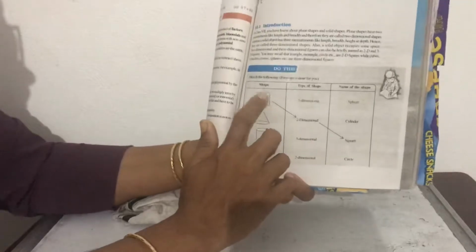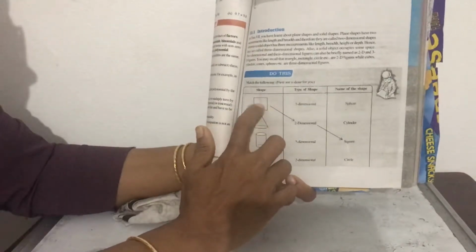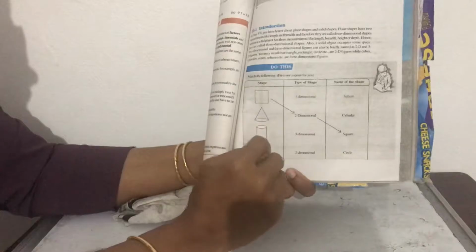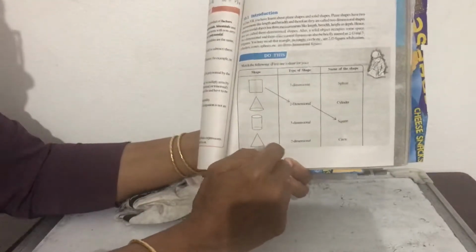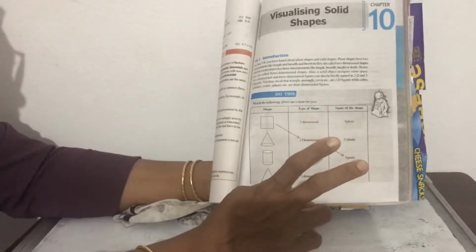For a two-dimensional shape, there will be two dimensions, that is length and breadth only. That means for a square there is only side length, or breadth or length. Just like for a triangle also, its length or height, like that. But for three-dimensional shapes, there will be three dimensions: length, breadth and height, or length, breadth and depth. So the shapes with three dimensions, length, breadth, height, we can call three-dimensional shapes.